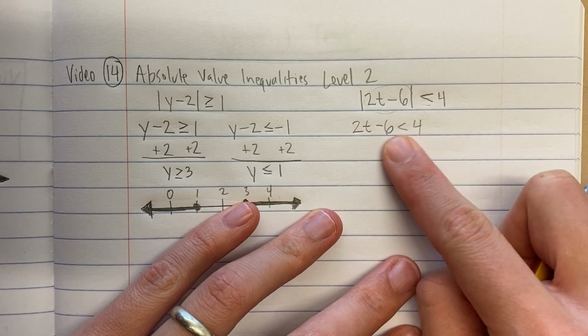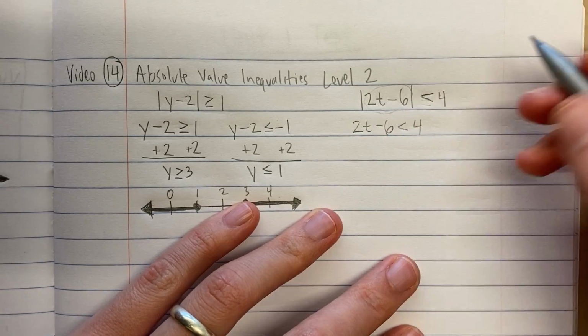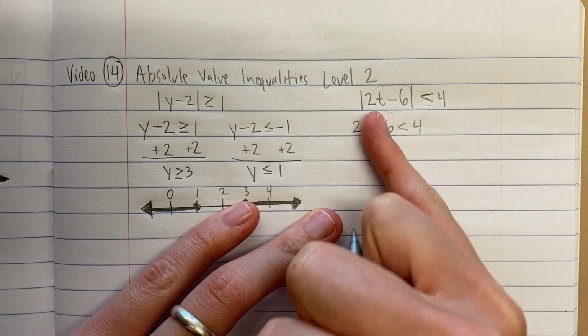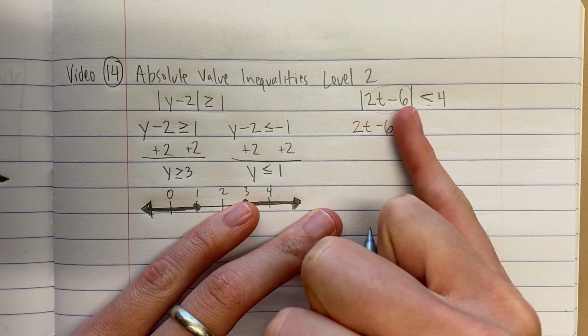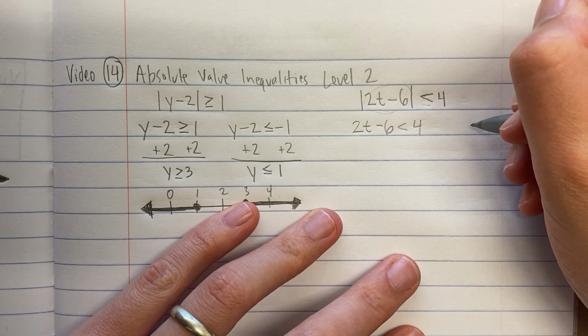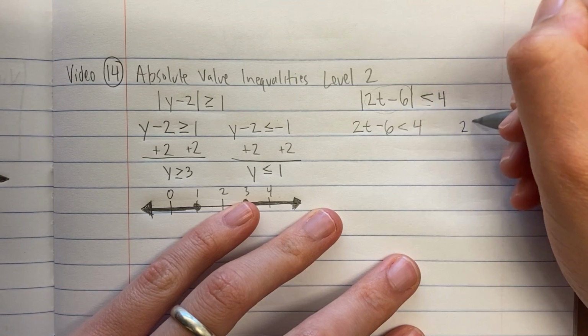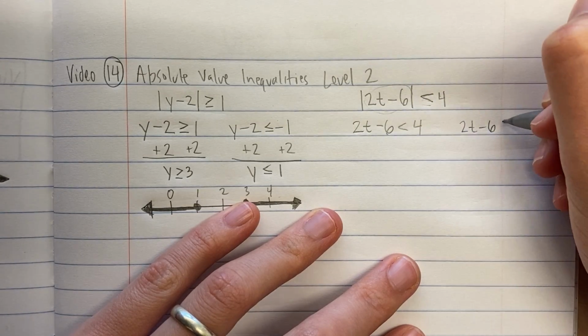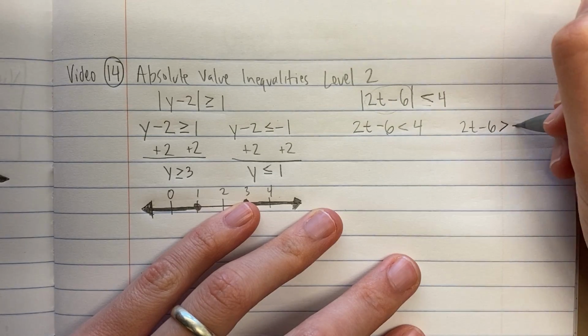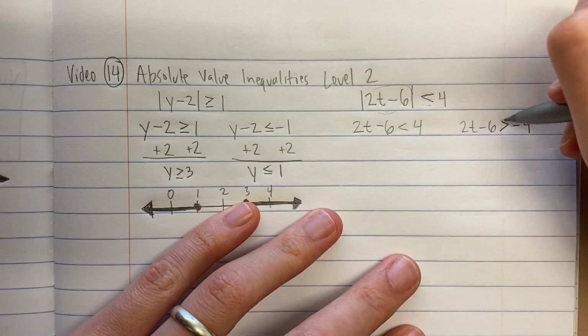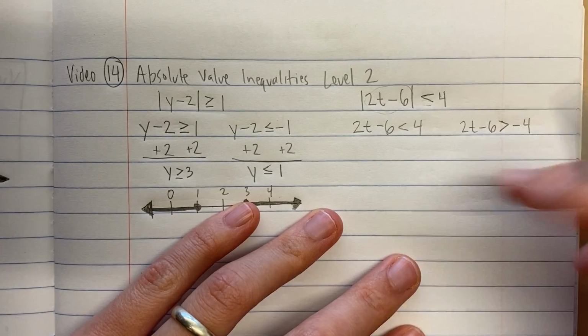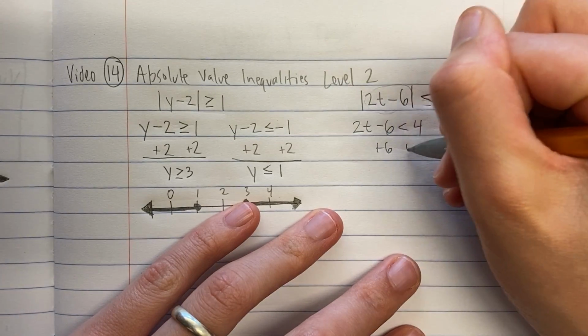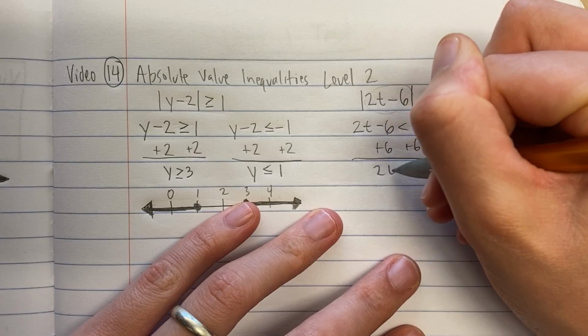It could be less than 4, right? So like those are numbers like 3, 2, 1. Now, but if I'm taking the absolute value, it could also be something like negative 3, negative 2, negative 1. Well, those negative numbers that I just named are actually greater than negative 4. Okay, so now I have my two inequalities. I'm just going to go ahead and go through my process here to solve.